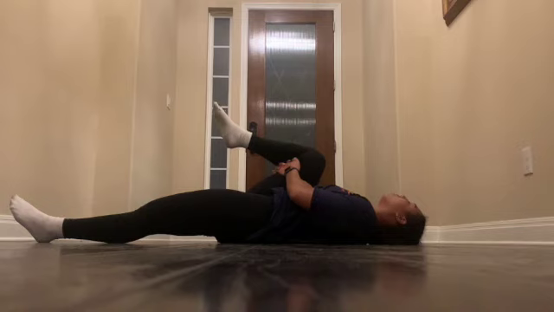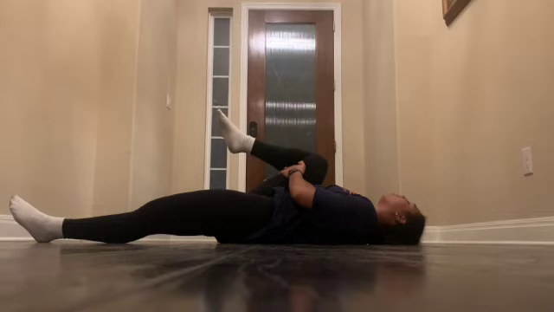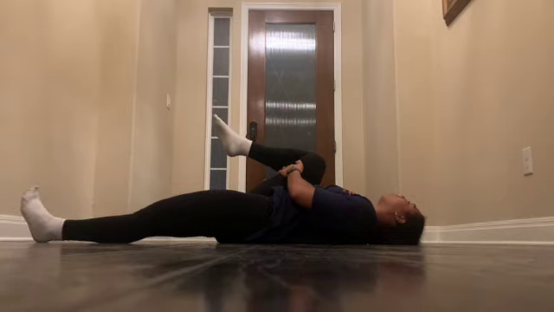I'm doing the same thing that I was doing with my left one. I am lying on my back with my legs straight. I'm flexing my right knee and hip, and I'm bringing my right leg towards my chest. I am placing both hands behind the thigh and continuing to pull towards the chest. And then I'll hold this for about another 30 seconds or so.